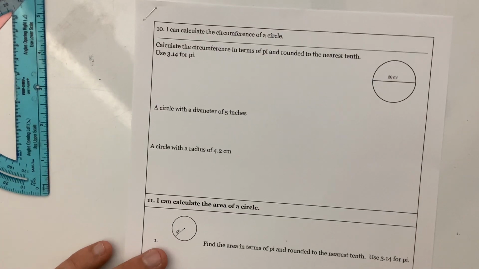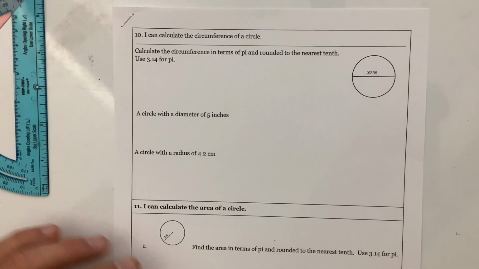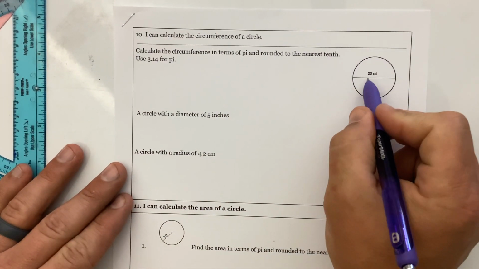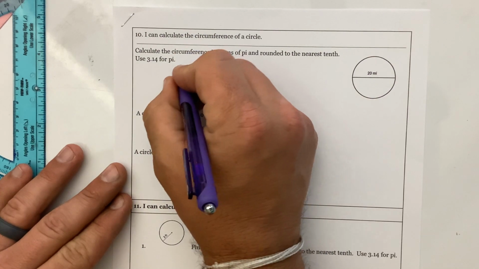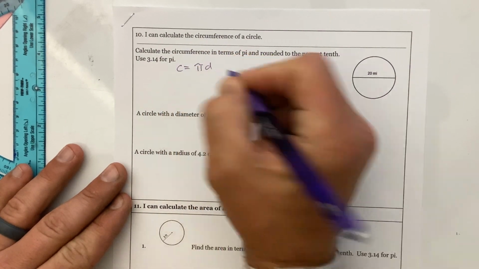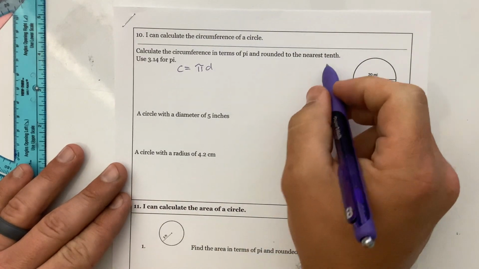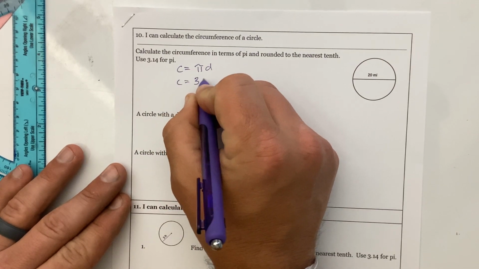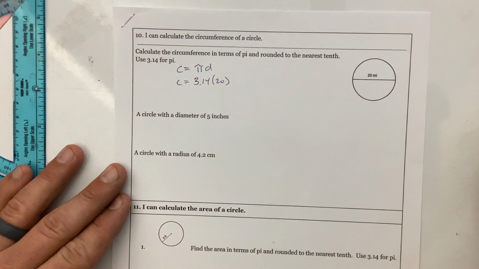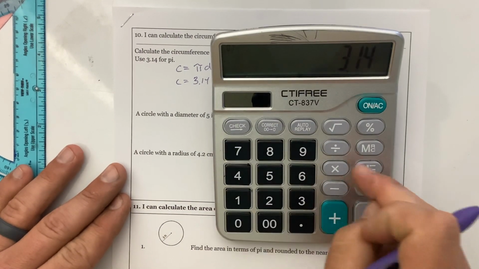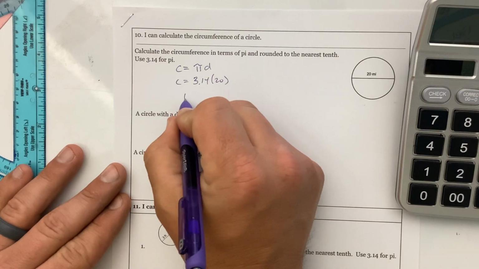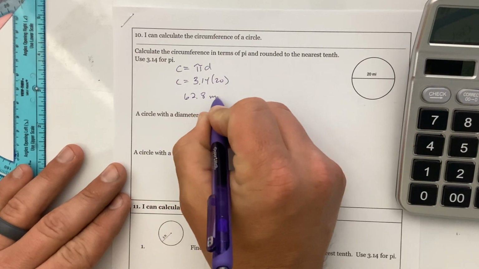Constructing triangles. I can calculate the circumference of a circle in terms of pi rounded to the nearest tenth. Okay, so here's the circle. My diameter is 20, so I'm going to use pi times diameter. And it says calculate it to the nearest tenth. So I'm going to do 3.14 times 20. 62.8 miles.